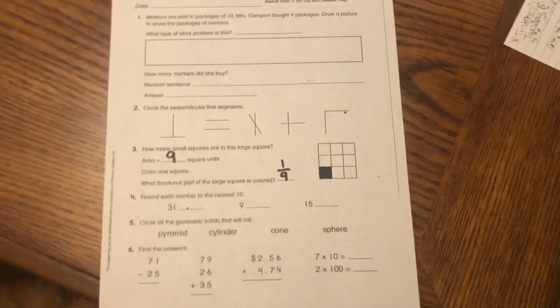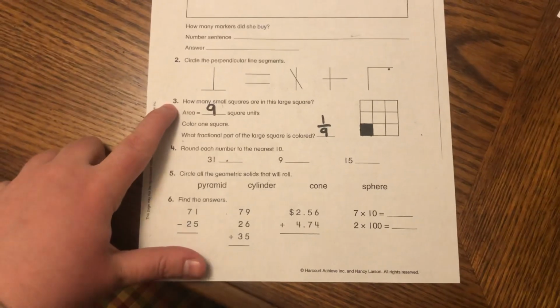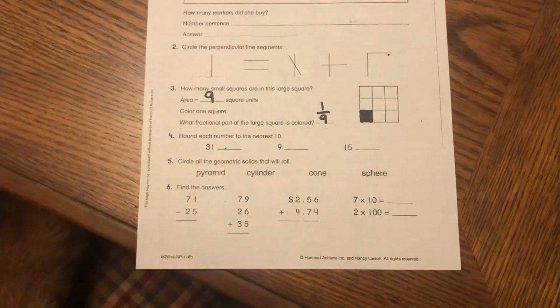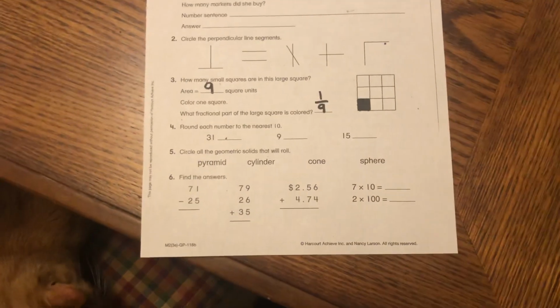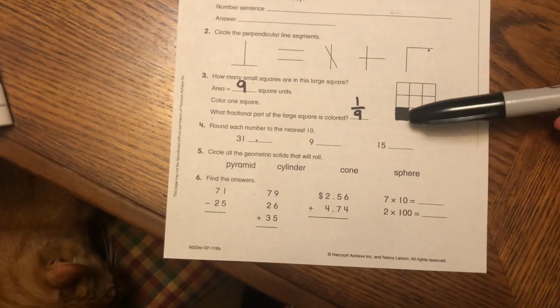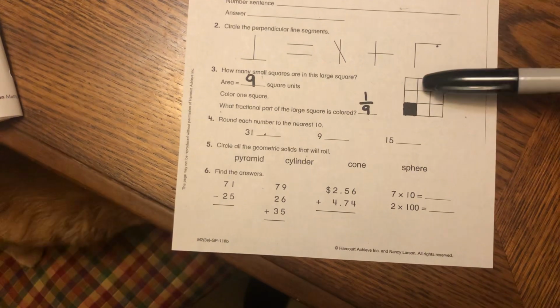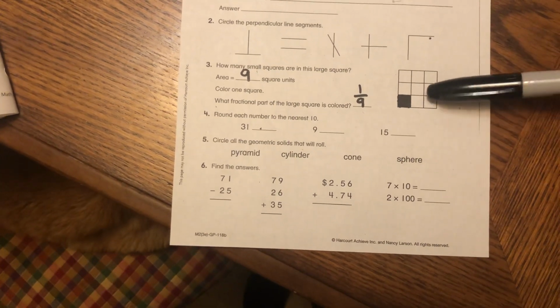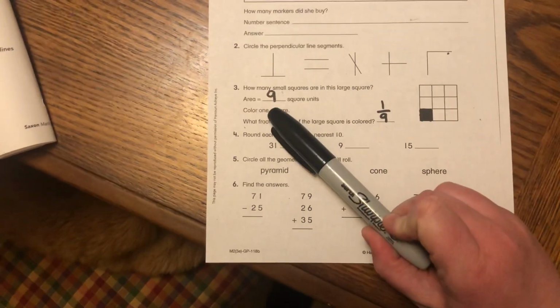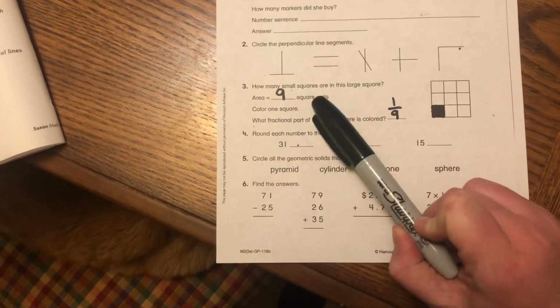There was a part on your homework 118B that I wanted to talk to you about. Okay, number 3, we haven't gone over this yet. How many small squares are in this large square? So we're trying to find the area of this square. So what we need to do is we need to count all of these small squares. 1, 2, 3, 4, 5, 6, 7, 8, 9. So the area equals 9 square units.